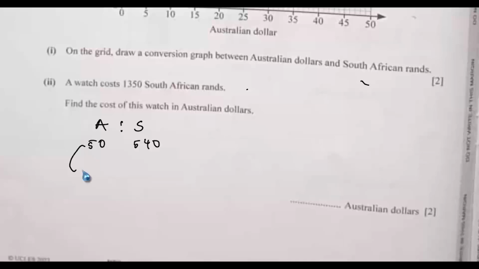So here we need to find the value of $1 Australian in South African rands. So that means to get 1 here, you have to divide by 50 here. So that will be 1. Okay, so you divide by 50 here. So that will be 10.8. So that means $1 Australian is equivalent to 10.8 South African rands.